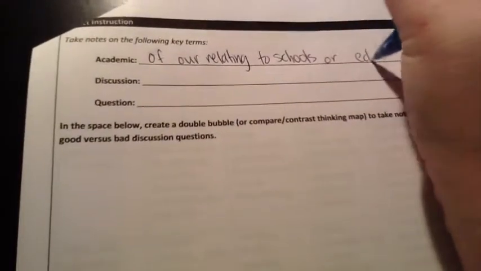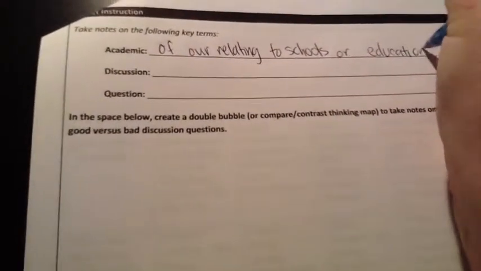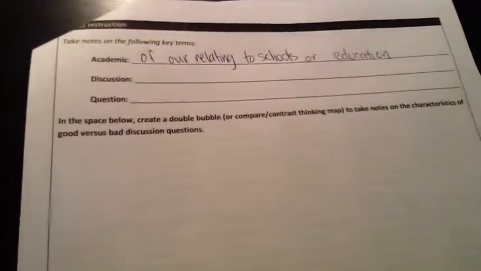So first of all, the word academic means of or relating to schools and education. Let me write that down. Of or relating to schools or education. Make sure that you have this definition. When you're ready for the next one, move on.